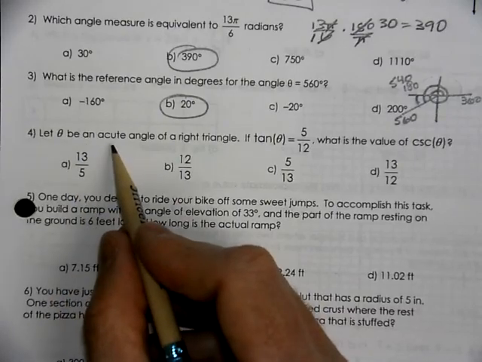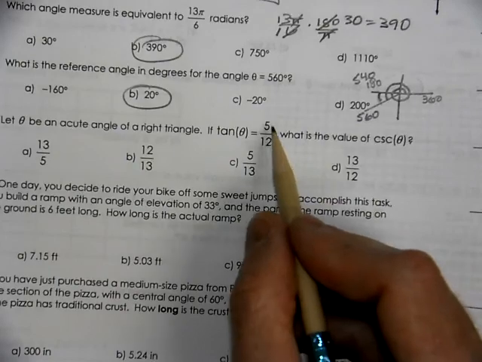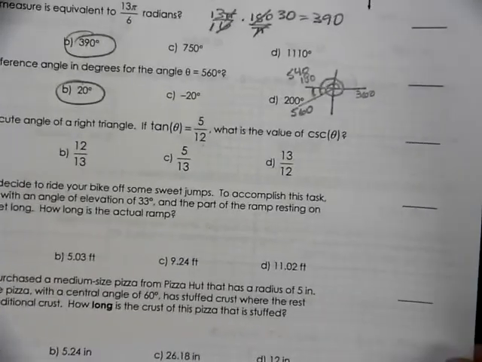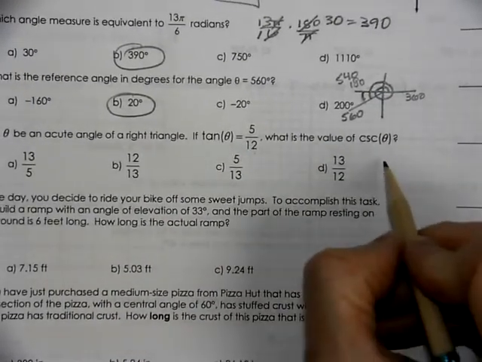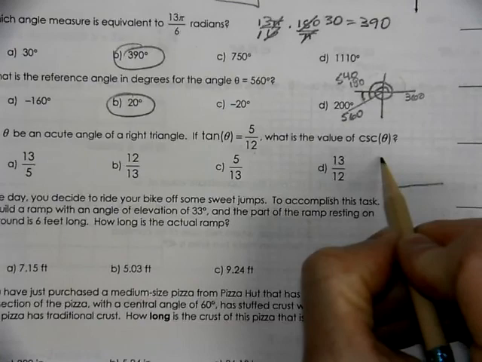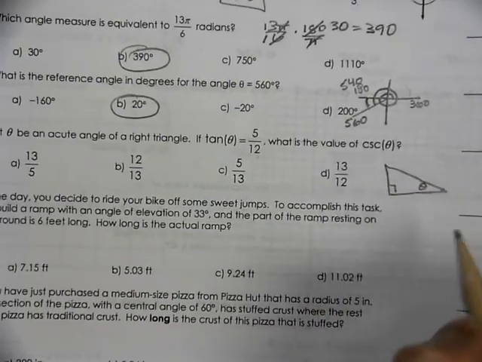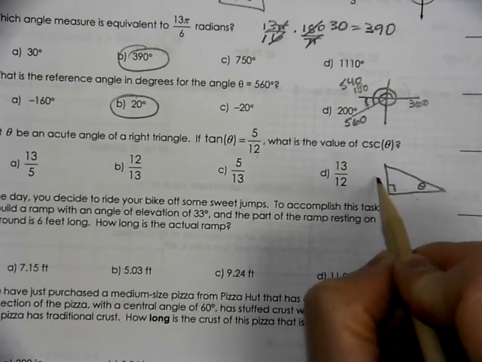Let theta be an acute angle of a right triangle. The tangent is 5 over 12. What is the cosecant? Well, we'll say that this is our theta. Tangent is opposite over adjacent.